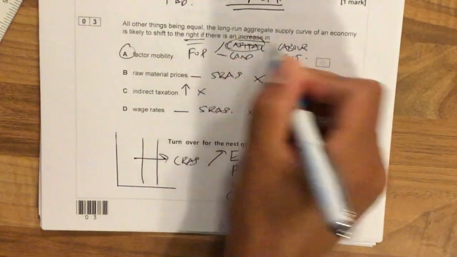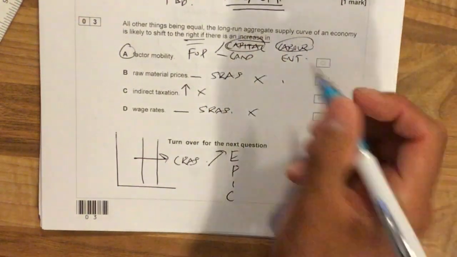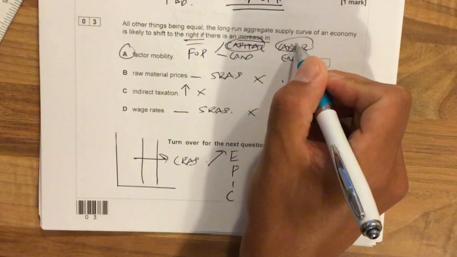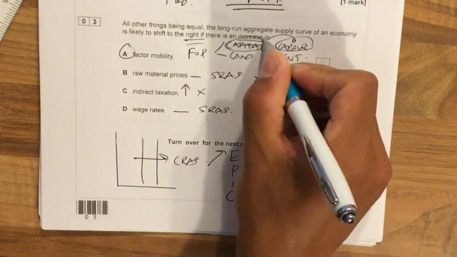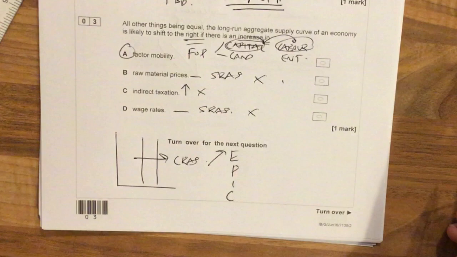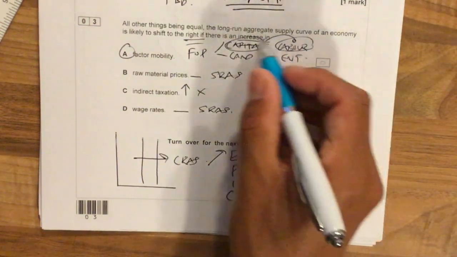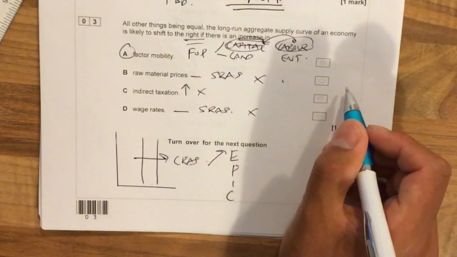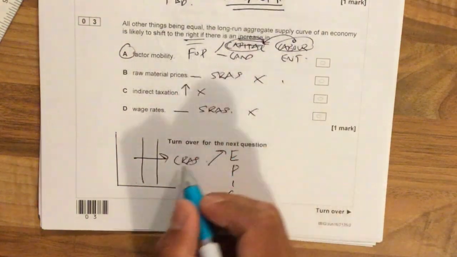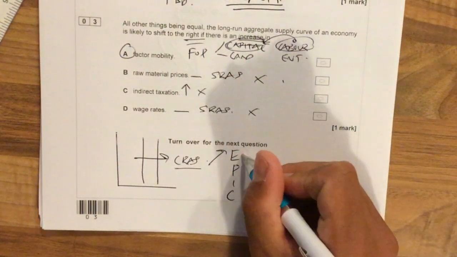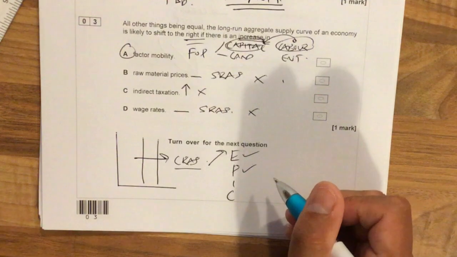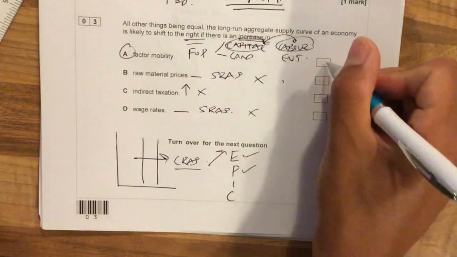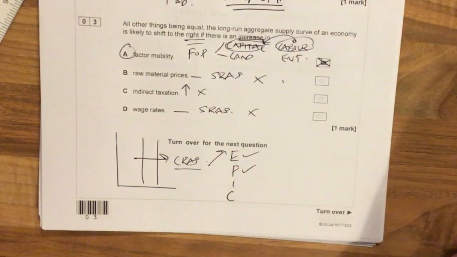Usually it is capital and labour, and with technology it's about moving your labour towards machinery or capital. So if there's an increase in this ability, yes, it would cause the LRAS to shift to the right, because it's certainly going to be more productive, more efficient. So therefore it has to be number 3.